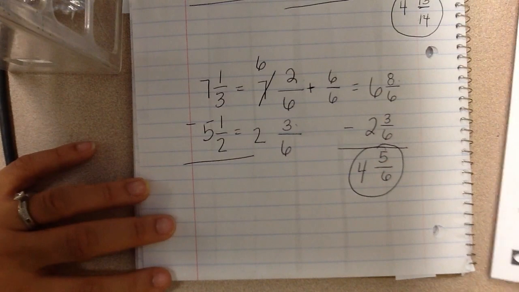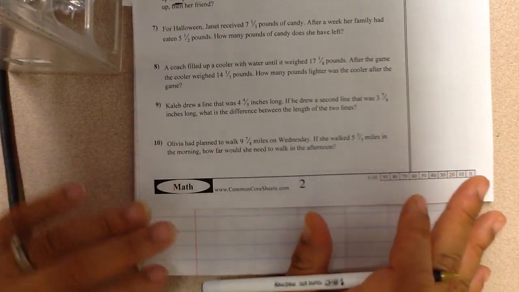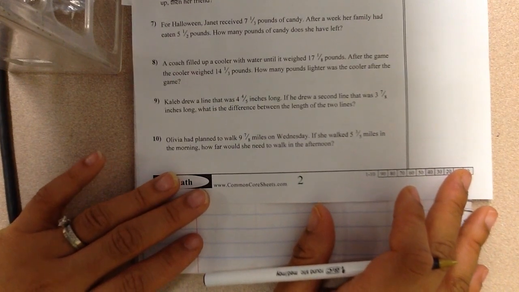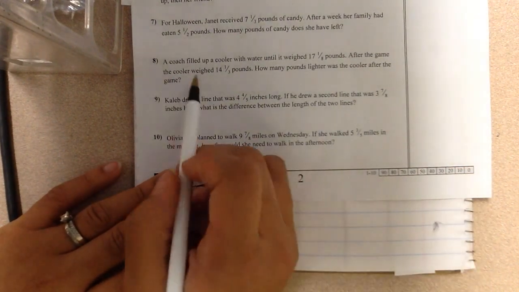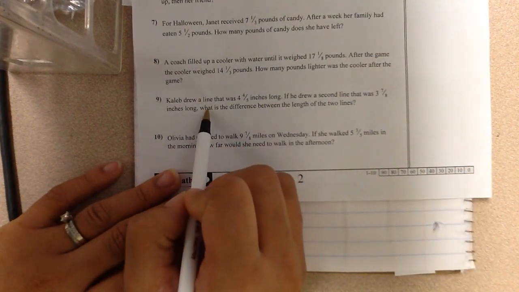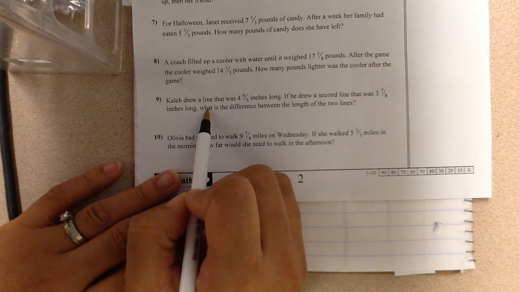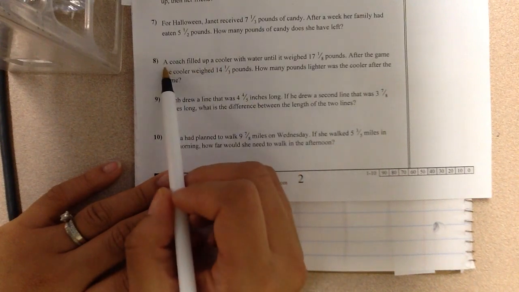Okay. I'm going to give you 2 problems to solve, and you should pause the video and try to solve these yourself. Number 8 and number 9 are the two problems you're going to try to solve. Pause the video, and then I'll show you the answers once you can play the video after you've tried to figure them out.